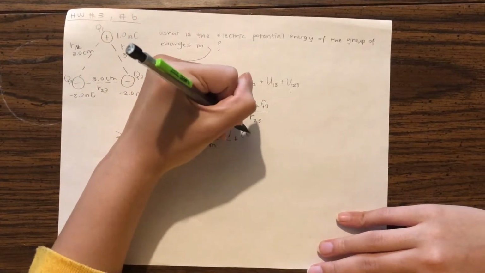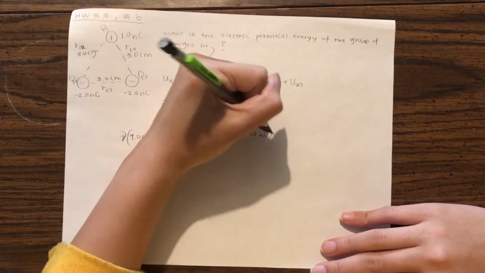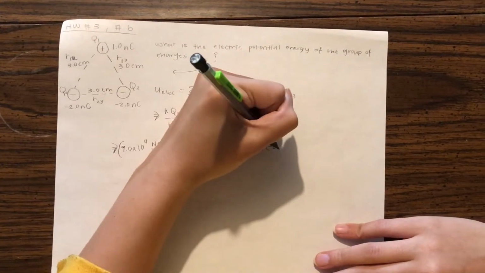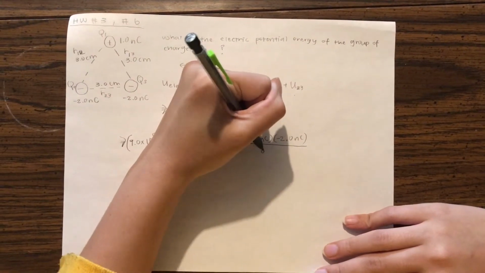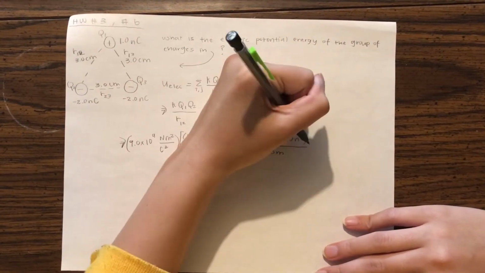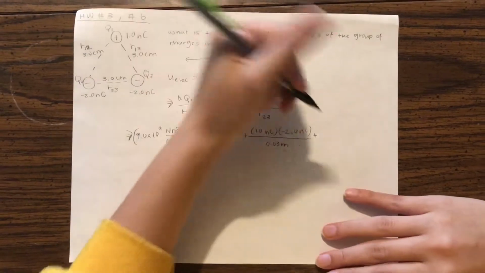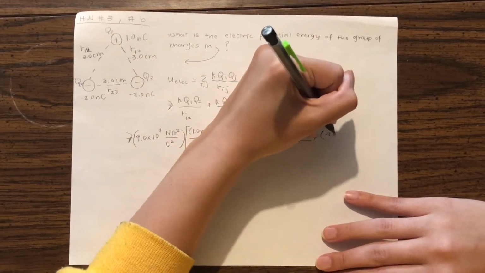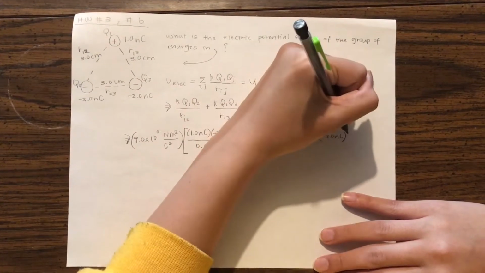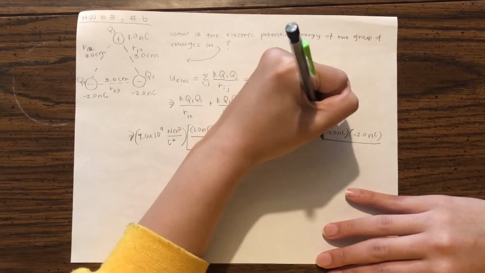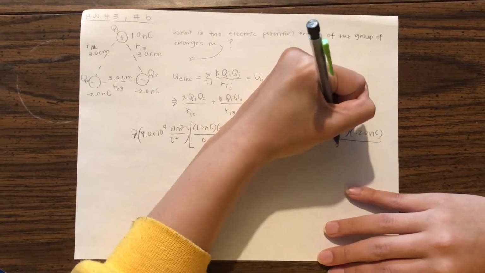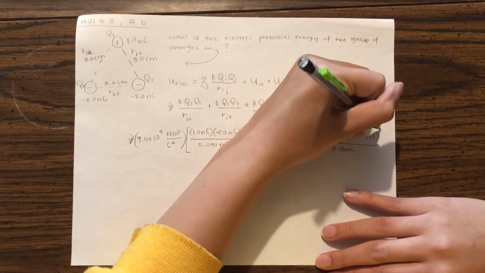And then we add Q1, which is 1.0 nanocoulombs times Q3, which is negative 2 nanocoulombs, over R 1 to 3, which is 0.03 meters. And then lastly, Q2, which is negative 2.0 nanocoulombs, and then Q3, which is negative 2 nanocoulombs, and then over R 2 to 3, which is 0.03 meters.